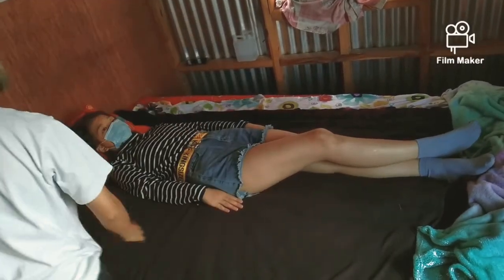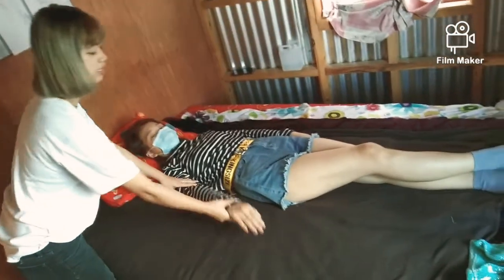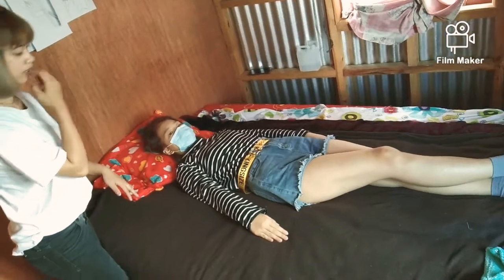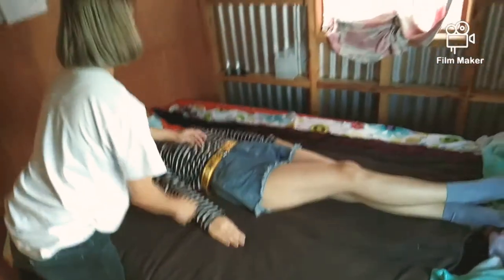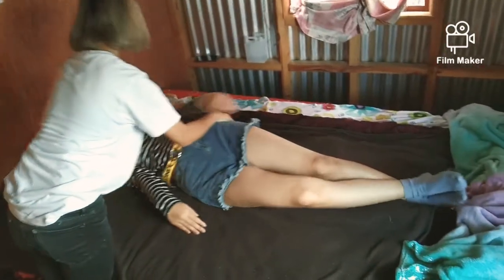And then we can raise the hand upward, or we can do this, and turn the patient sideways. We're going to turn the patient sideways first. Okay, ma'am, I'm going to turn you sideways. Is that okay? 1, 2, 3.